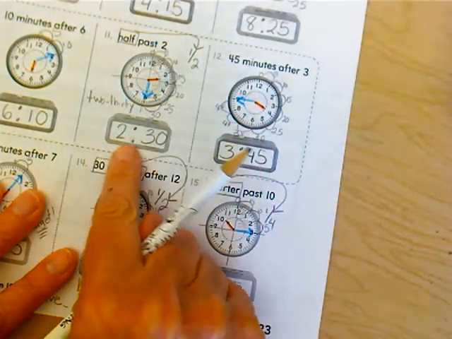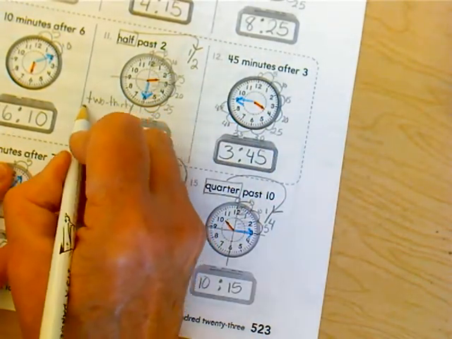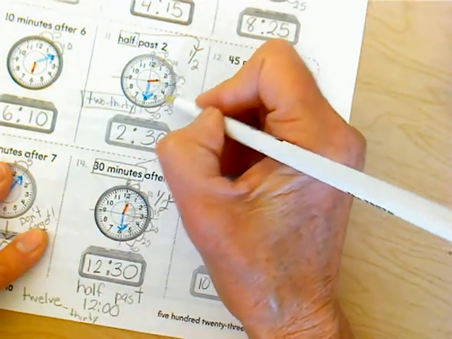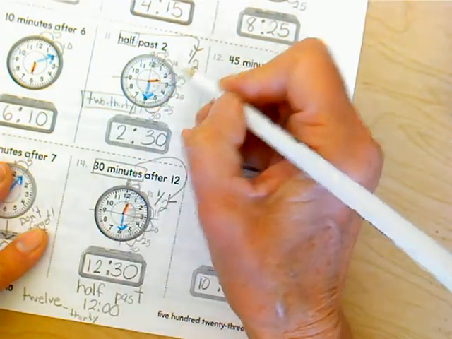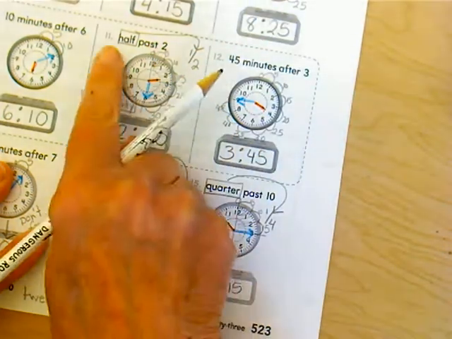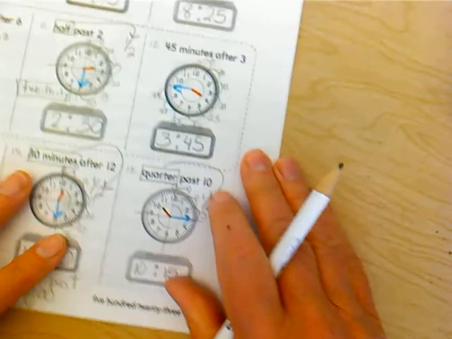2:30 would be the same as 2:30. You could have also written it in words as 2:30, shading in half of the clock and showing your counting. You have gone halfway around the clock face, meaning that you have gone half past the hour.